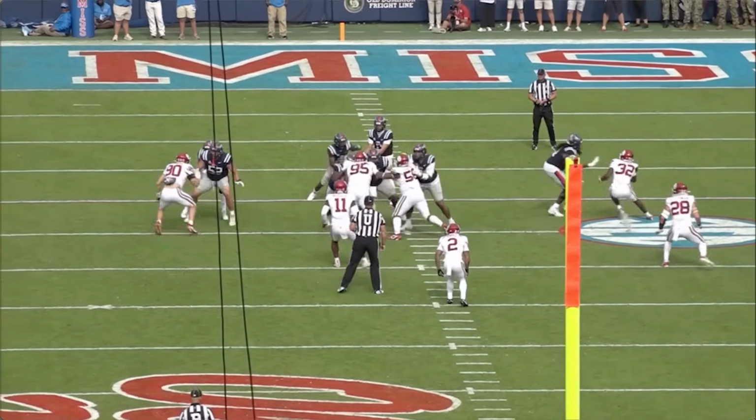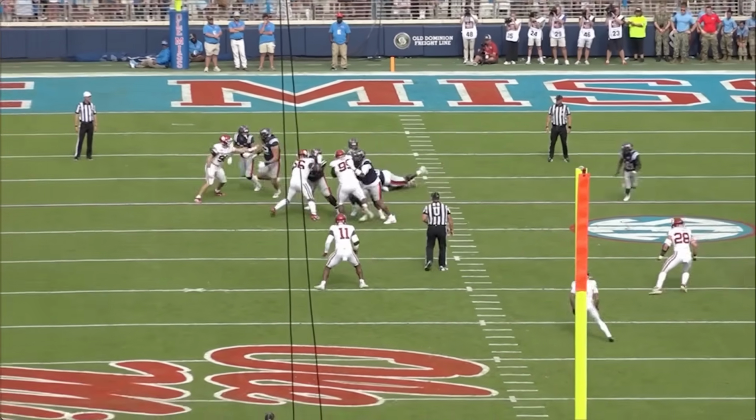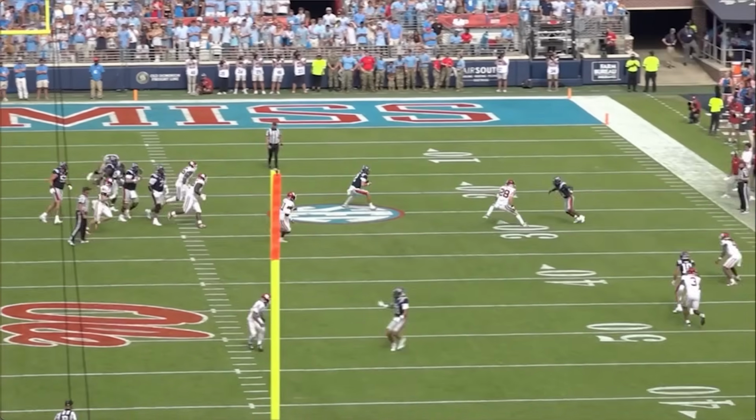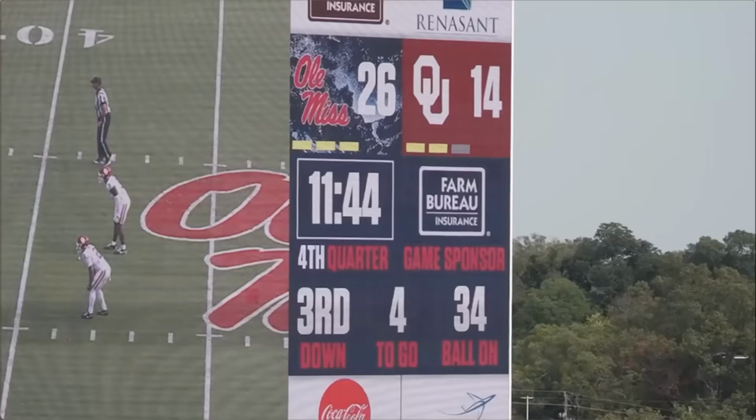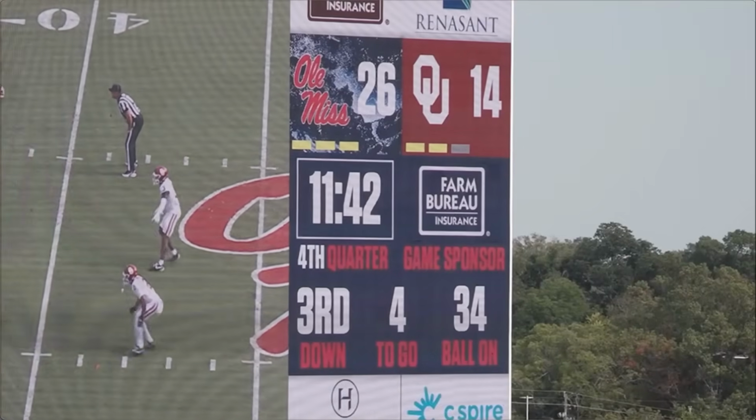There wasn't really any good option for him, and he made the most out of it by turning this into an 8-yard scramble. Again, a little gamer there, Tim, to throw that pump at the back and then get the yards out of him. So now we have a 3rd and 4.